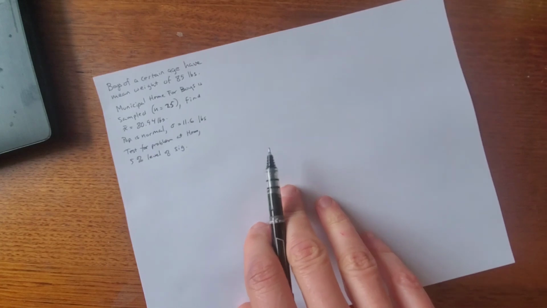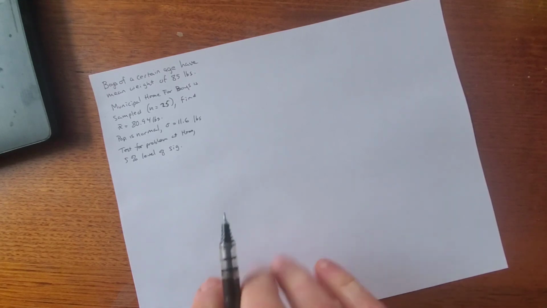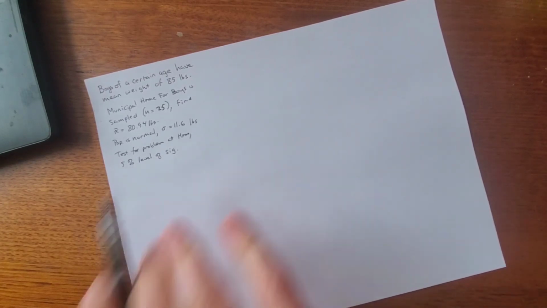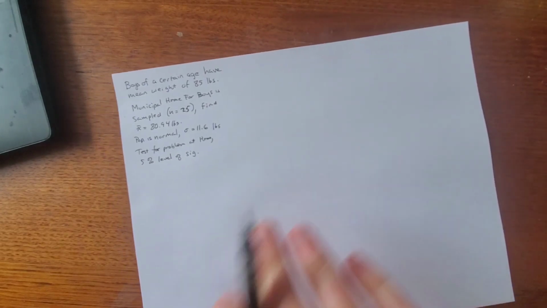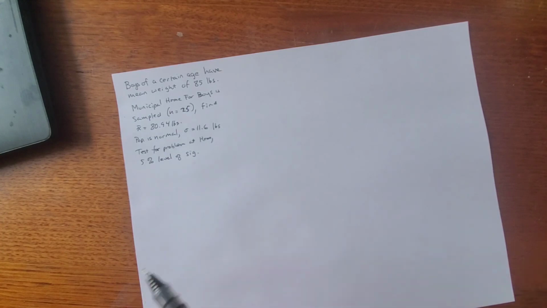So we're going to test if this claim of malnutrition at the municipal home for boys is something we should investigate, if this is a reasonable claim, to a 5% level of significance. In other words, the question we're asking is, is it the case that there's nothing different about these boys at this home? There's no problem with their nutrition.